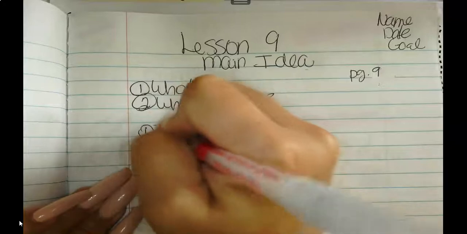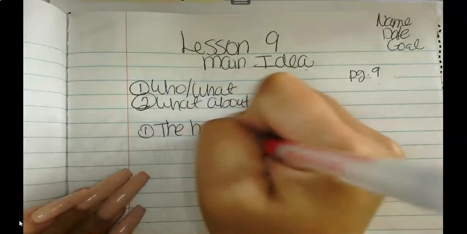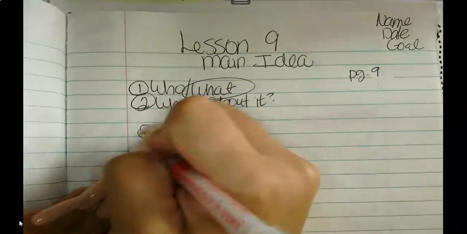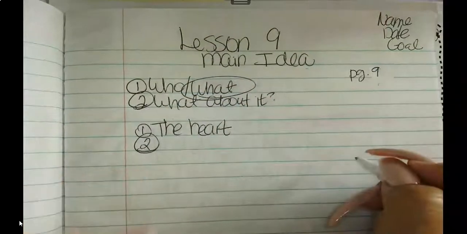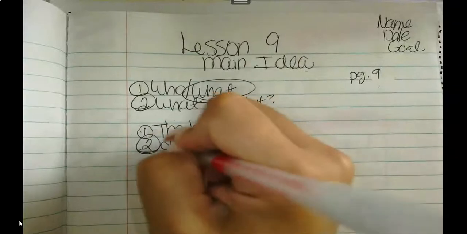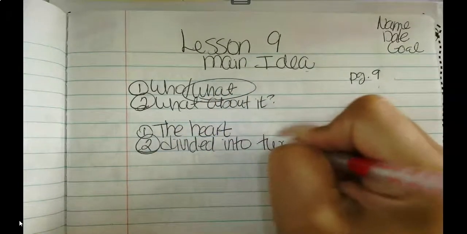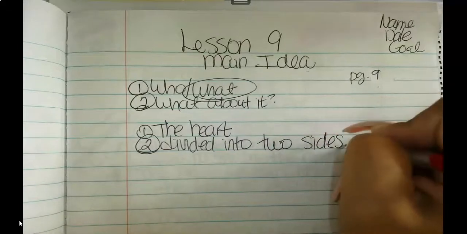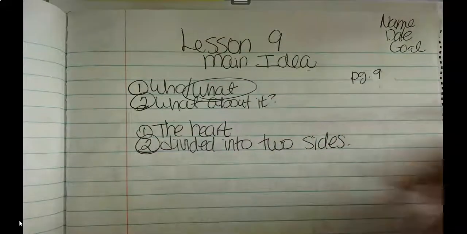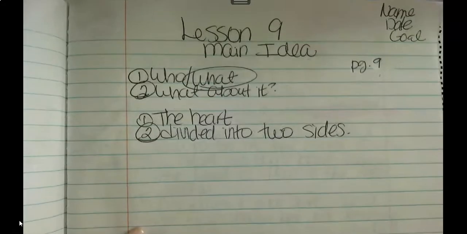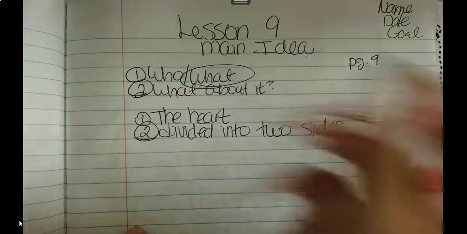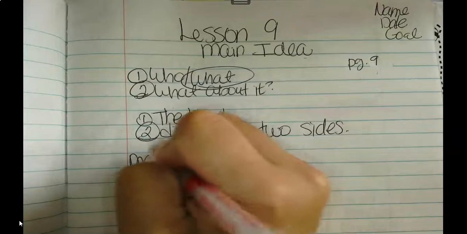Okay, so let's write the heart. Oh, don't forget to circle the what, because we have a what. And then we said the what about it was what? It was divided into two sides. Am I done, boys and girls? Is that it? Do I leave it like that? No, I need to complete a full sentence. So now I'm going to write here the main idea.